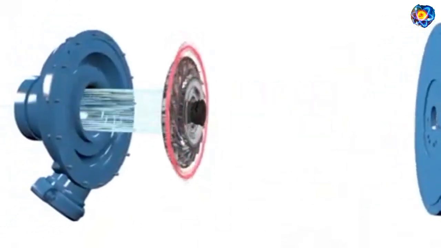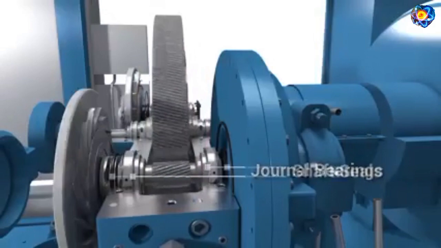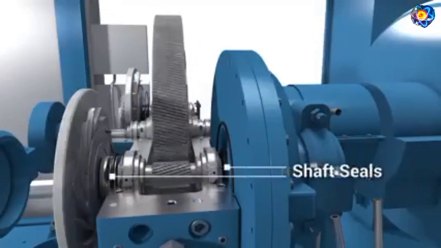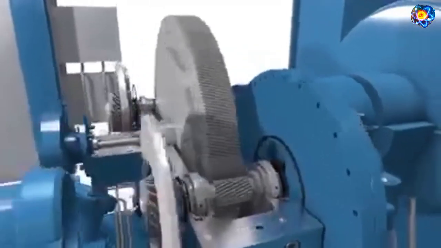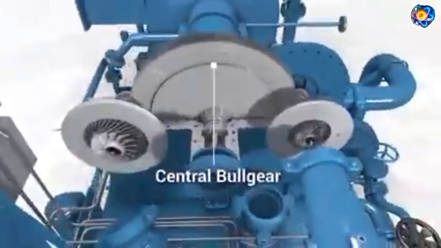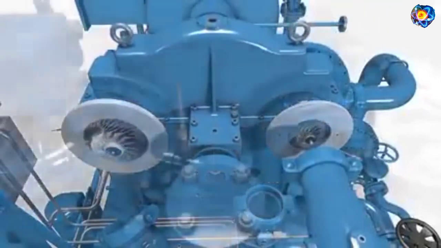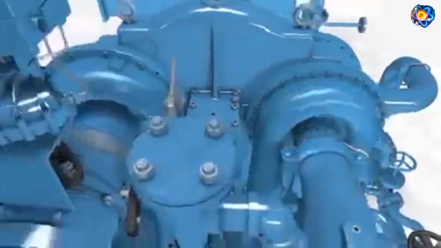In addition to the impellers and radial diffusers, the rotor assembly consists of a pinion supported by two self-centering tilting or flexure pad journal bearings. Shaft seals on the impellers prevent gearbox oil from contaminating the compression chamber. Powered by a high-speed motor, the pinions and central bowl gear are machined to AGMA quality Class 13.